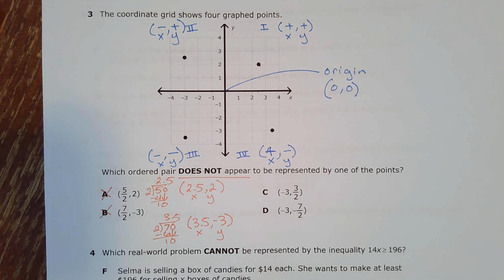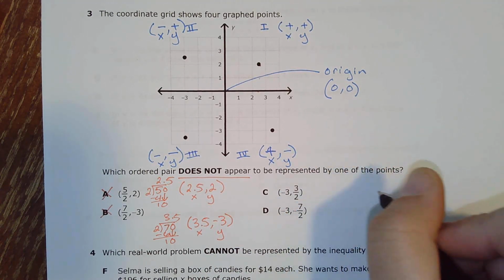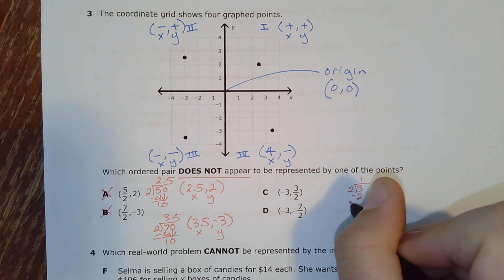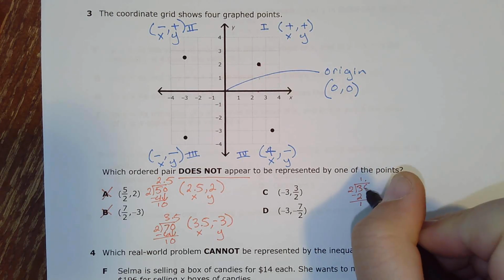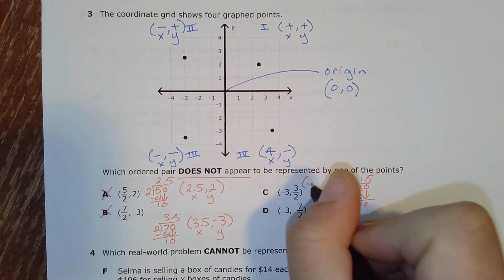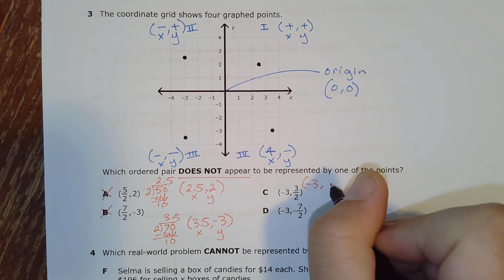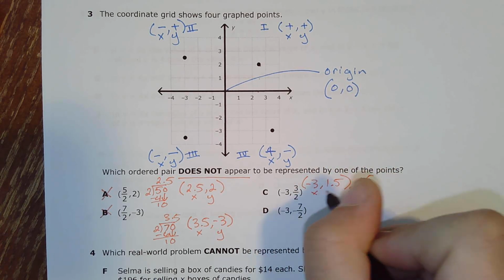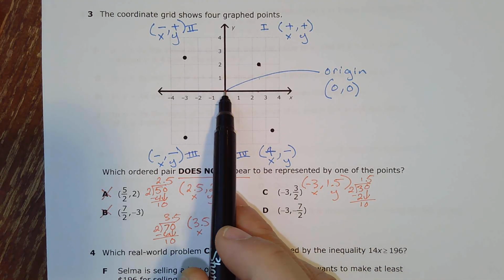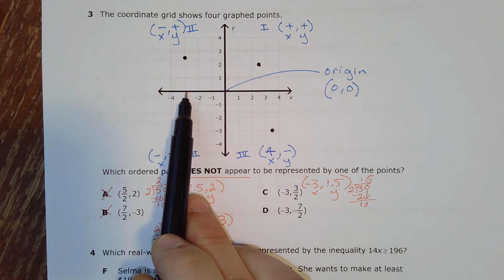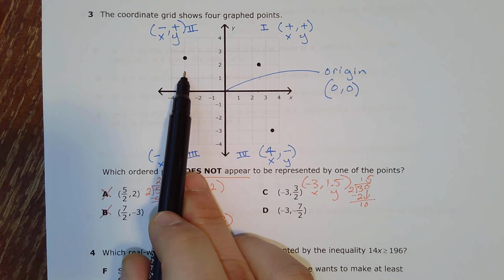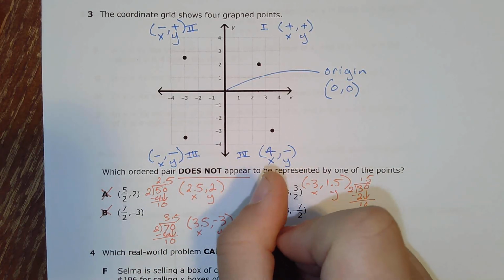Okay, we'll do the same thing for C. I have 3 divided by 2. 2 goes into 3 once. That's going to give you 2. That's a 1. Can't fit in a 1. Decimal, 0. Bring it down. You have 1.5. So now our new coordinates here are -3 and 1.5. So here we go. -3, so we're moving 1, 2, 3 to the left, and then positive 1.5. Well, there's nothing here, so this is going to be our answer right there.